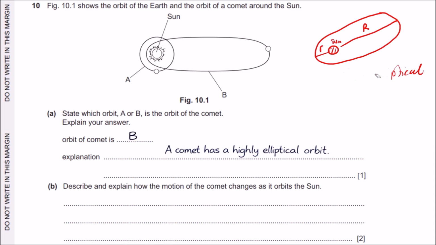Part B says, describe and explain how the motion of the comet changes as it moves around the Sun. Now, the motion changes due to the shape of the orbit. 2 important things I want to talk about. When the comet is at point A, it's very far from the Sun.